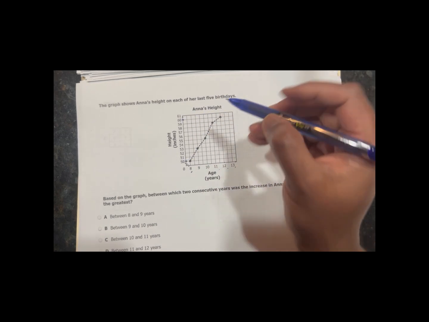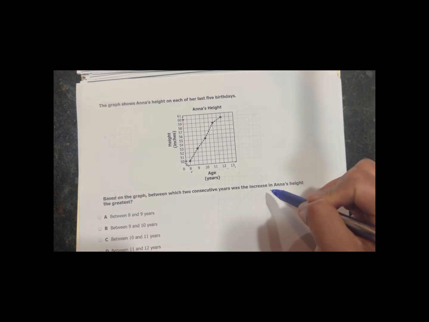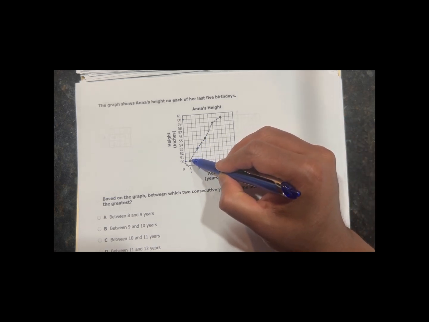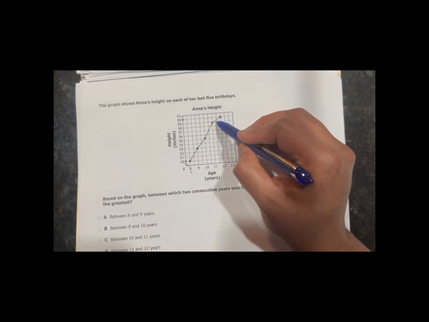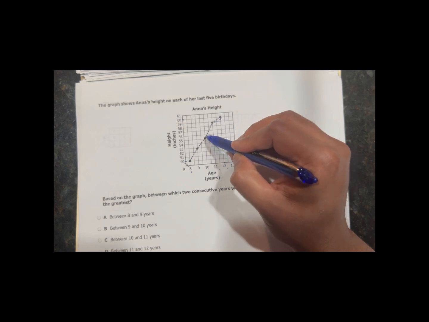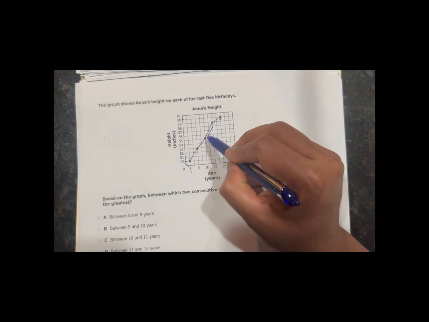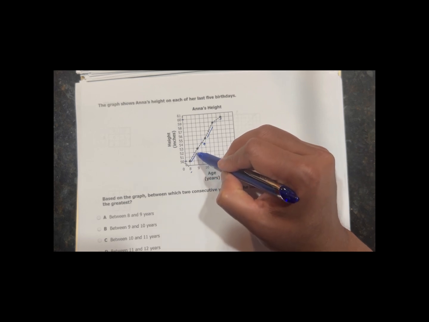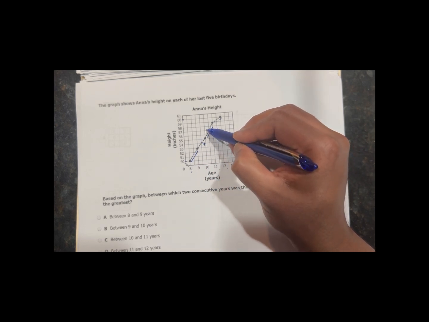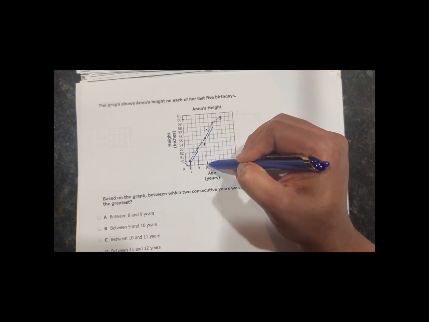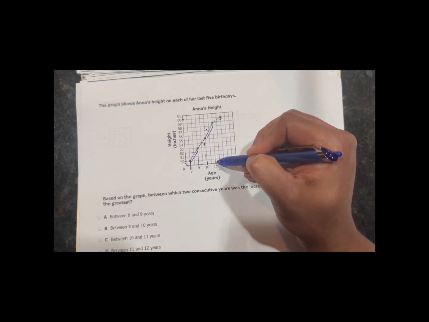The first question is, based on the graph, between which 2 consecutive years was the increase in Anna's height the greatest? The height gain, how great it is, is whatever is the steepest. So obviously, this is not that steep, so I can rule this out. This is pretty steep, but not as steep as this one, so I can rule this out. And this is also pretty steep. Now, I don't know whether it's this one or this one. So between 8 and 9, or is it 10 and 11? That is what I'm really looking at.